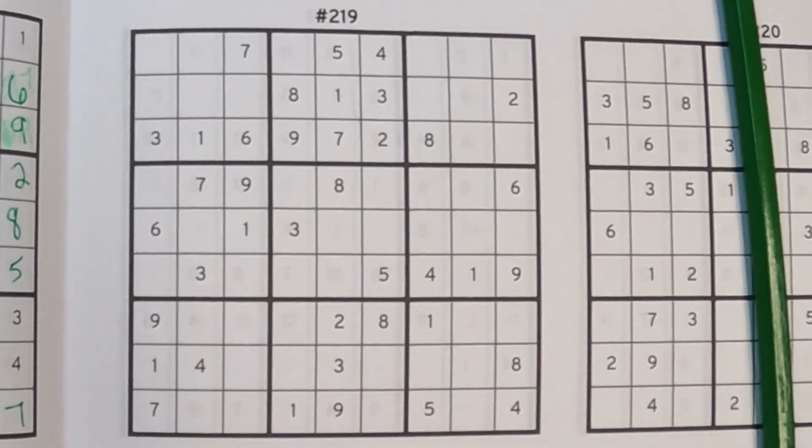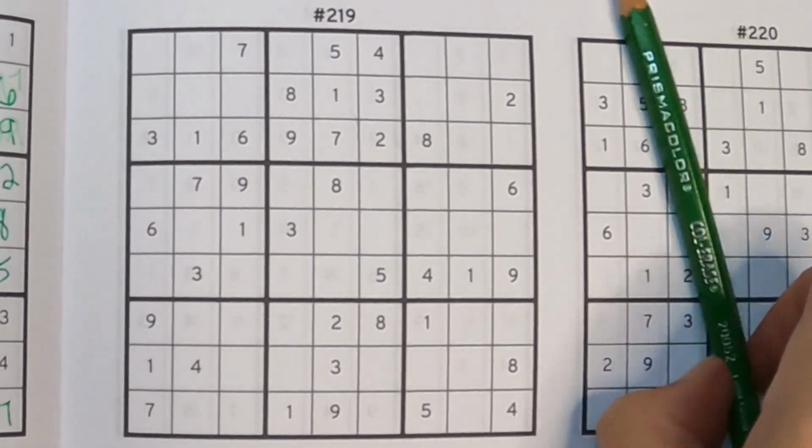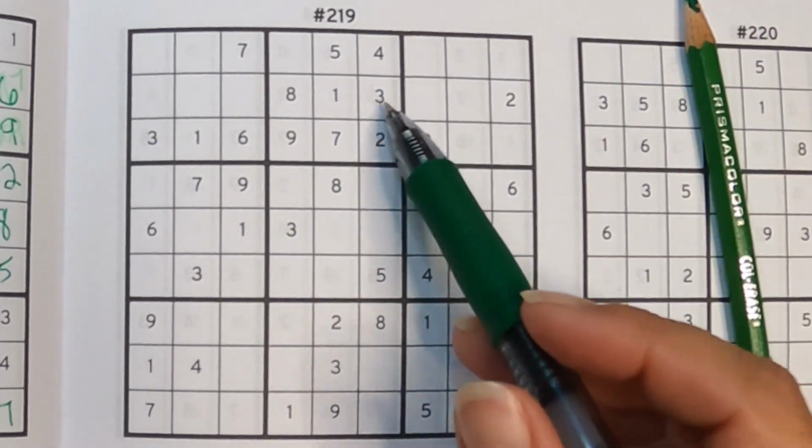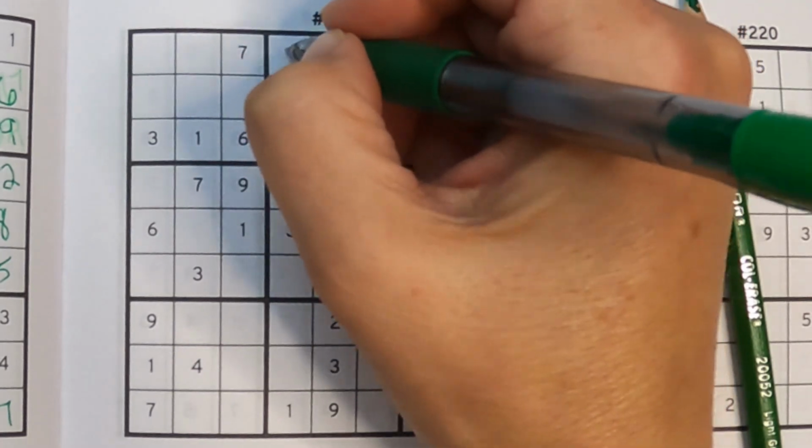Looks like today we're doing puzzle number 219. If we start with this box, we've got 1, 2, 3, 4, 5. We're missing a 6.